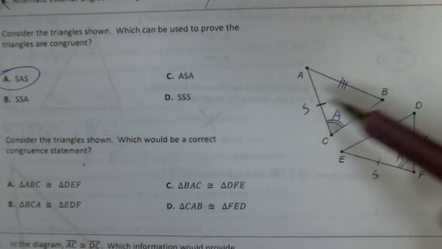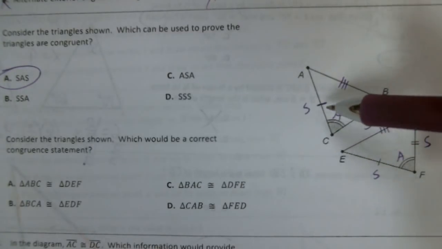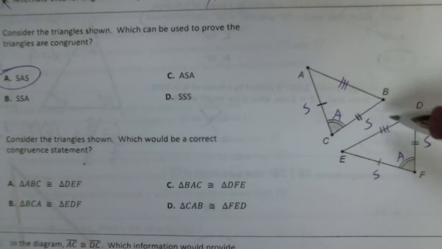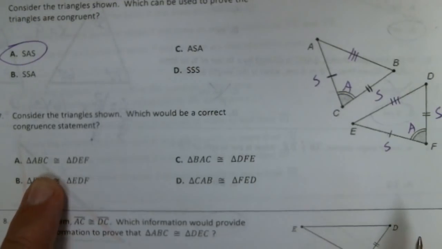Okay, that's just going to help me get oriented so I make sure whatever path I choose when I name the triangle, I'm going single tick, triple tick, double tick, and then single tick, triple tick, double tick. I just got to follow the same path. So let's take a look at these answer choices.